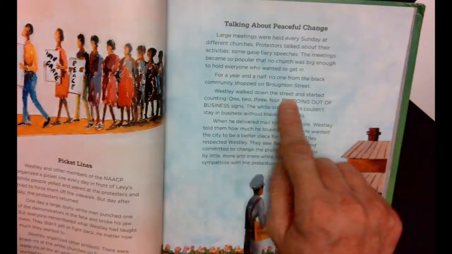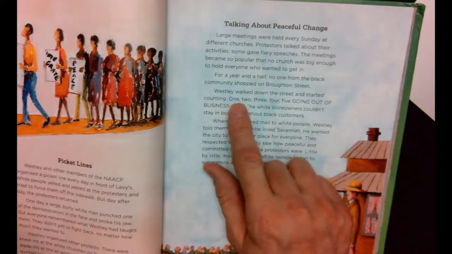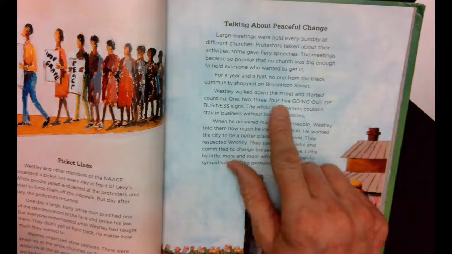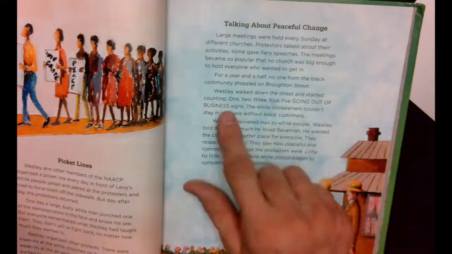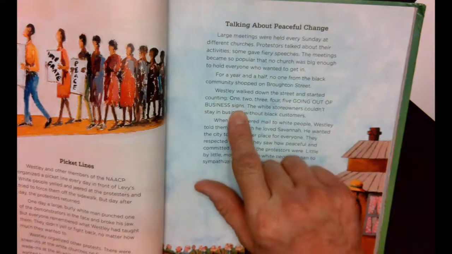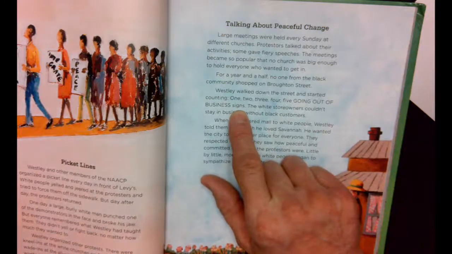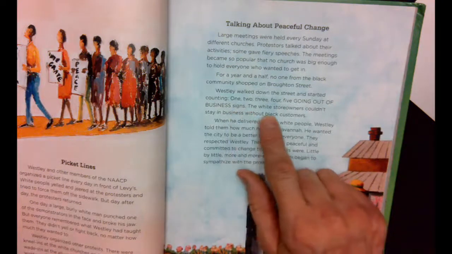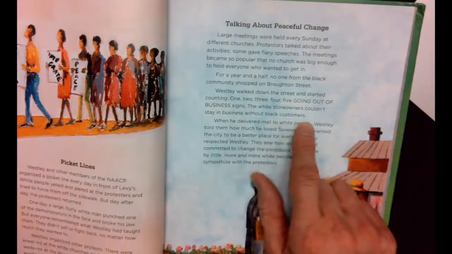Wesley walked down the street and started counting. 1, 2, 3, 4, 5 going-out-of-business signs. Guys, it's working. You can't have a business and not have customers. And because the African American people refuse to buy things there, the companies are going out of business, which is bad business for them. It's sad for them, but come on, start treating people equally. The white store owners couldn't stay in business without black customers.